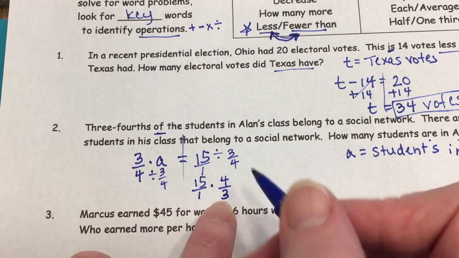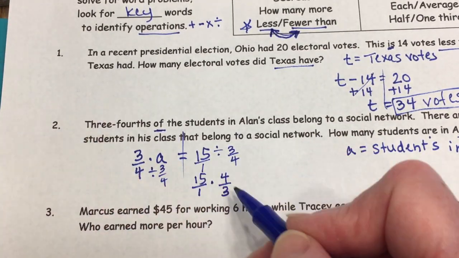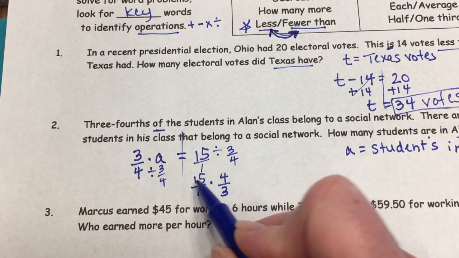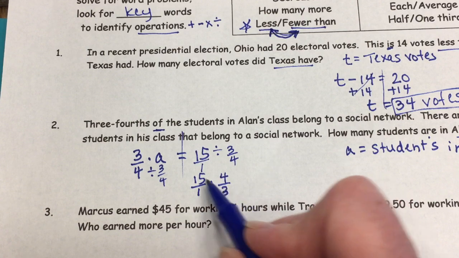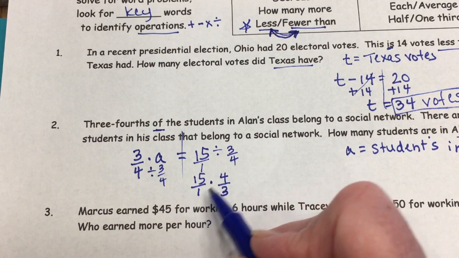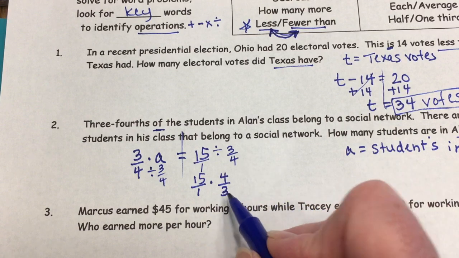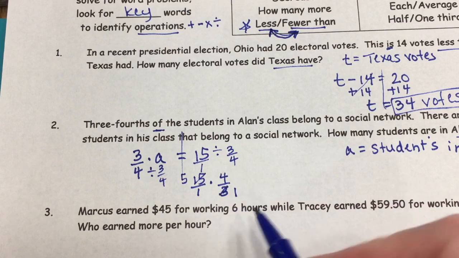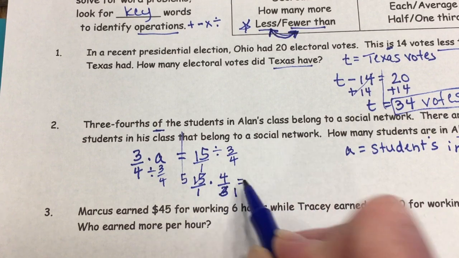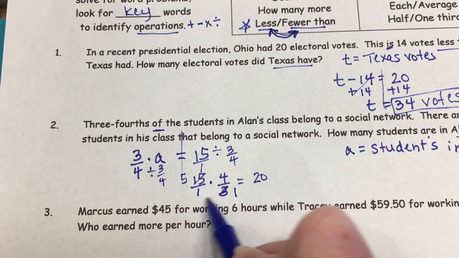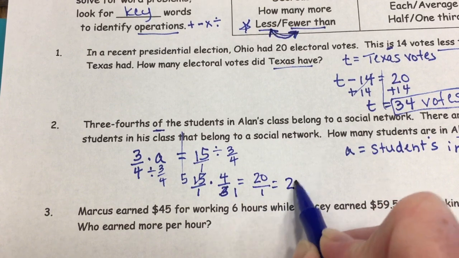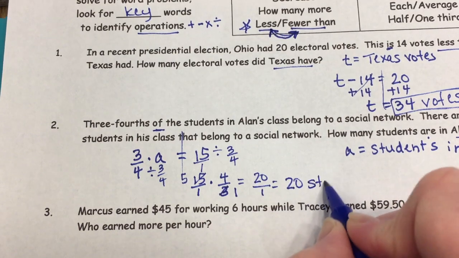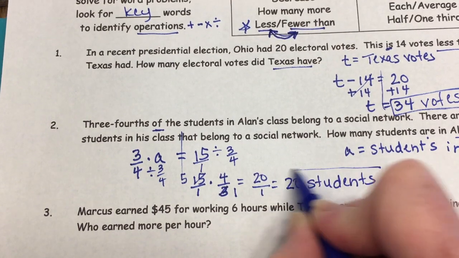All right? And then I am going to be cross-reducing. That means when I can simplify before I multiply, I'm going to go ahead and do that. So since 15 and 3 are both divisible by 3, I'm going to simplify those. When you're multiplying, it's okay to do that. This is divisible by 3, it'll go 1 time. This is divisible by 3, it'll go 5 times. So now I just multiply the new numbers. 5 times 4 is 20. 1 times 1 is 1. So this is equal to 20. All right, so A is equal to 20. And what was A? There are 20 students in Alan's class.